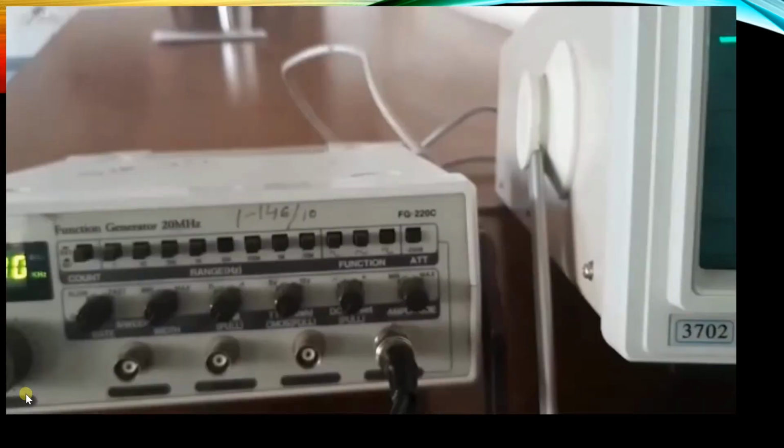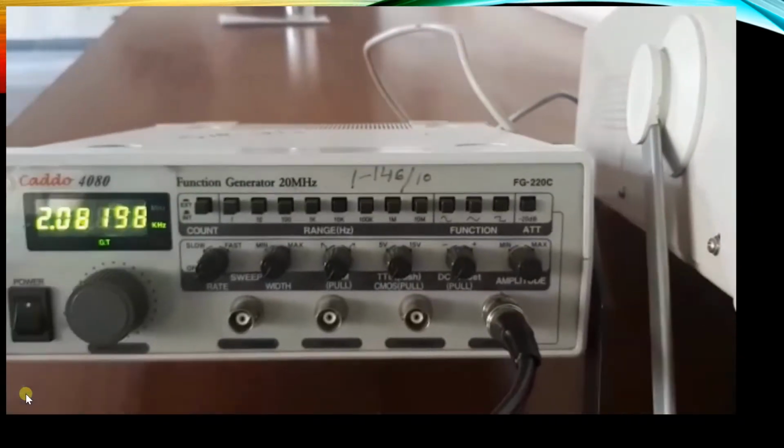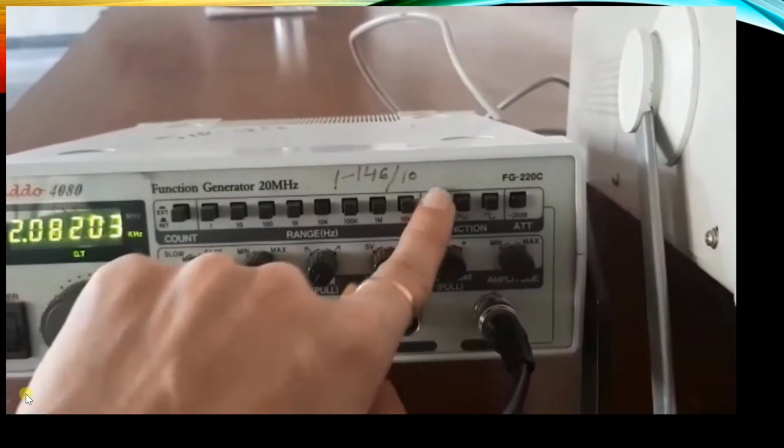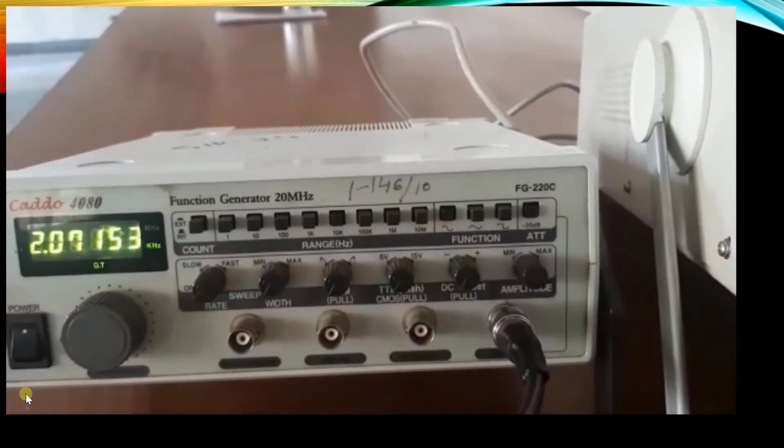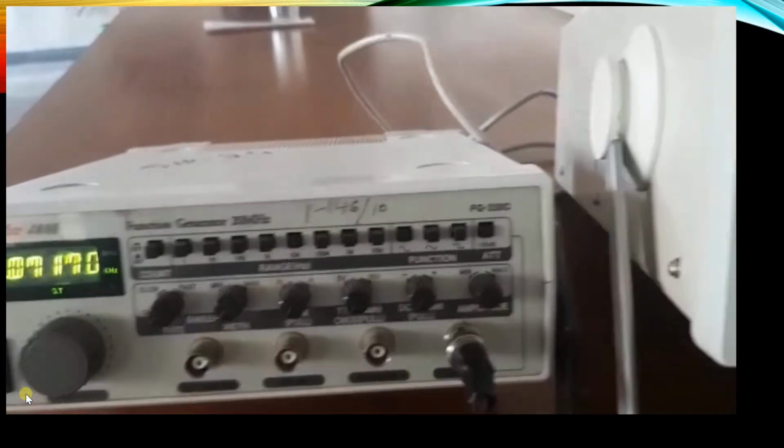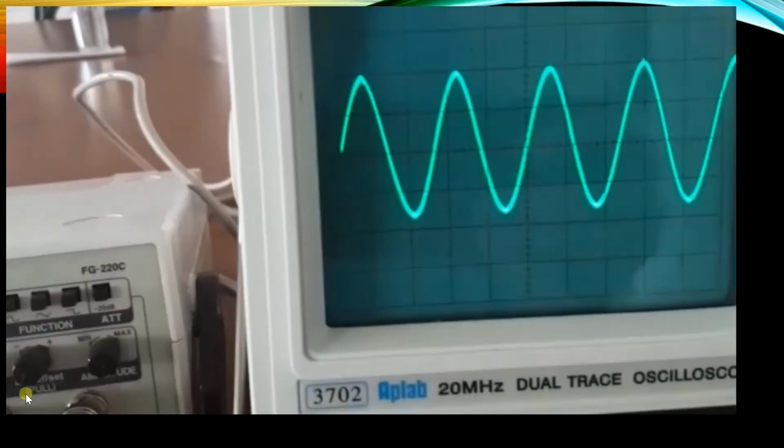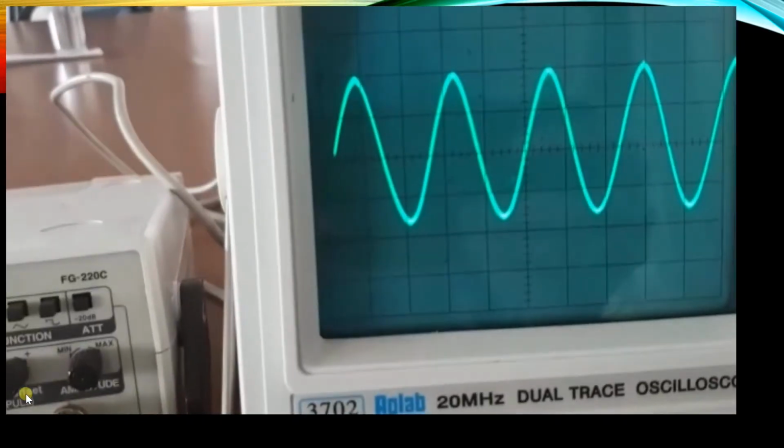This is how the CRO and function generator work together. We can adjust the frequencies of the waveform according to our requirement from the function generator. So this is all about CRO and function generator. Thank you very much.